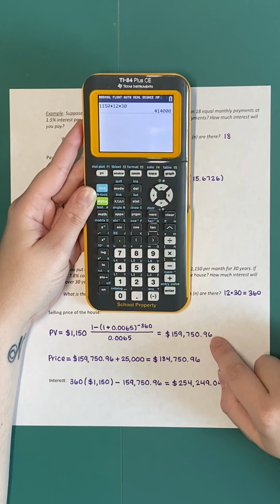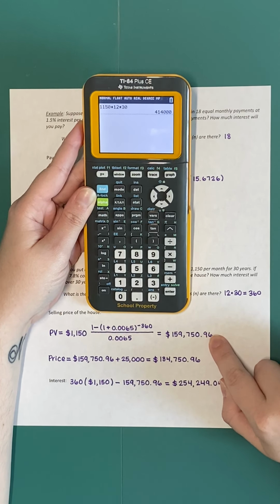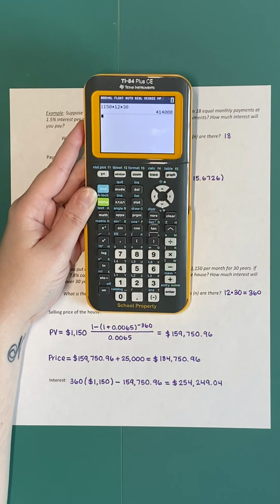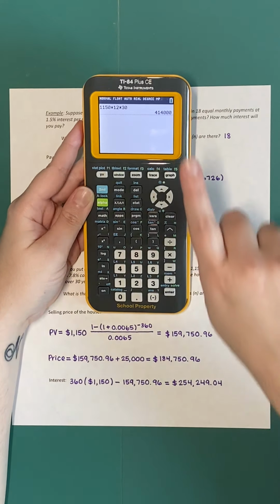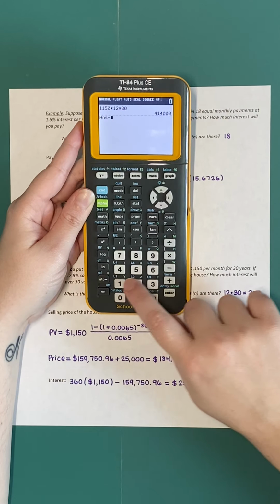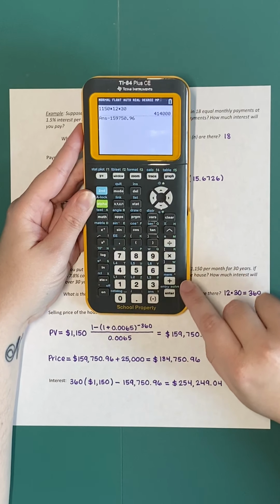This is the supposed value of the loan. This is the value of the house. This is the portion of that was loaned. But this is what you actually pay over the course of 30 years. What accounts for the difference? Well, the difference, that's your interest. So if you take the total amount that you paid minus what you're actually paying off, which is $159,750.96.